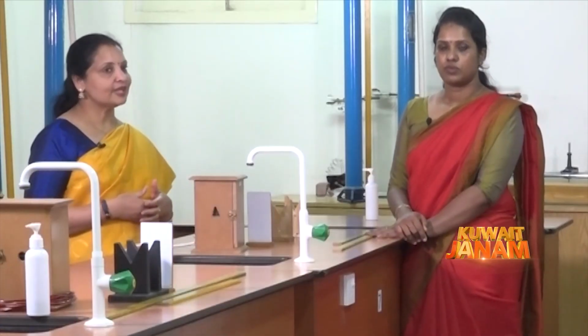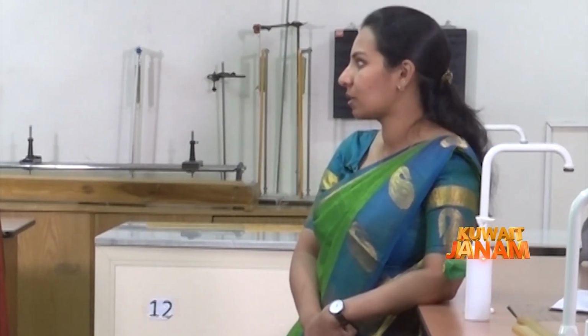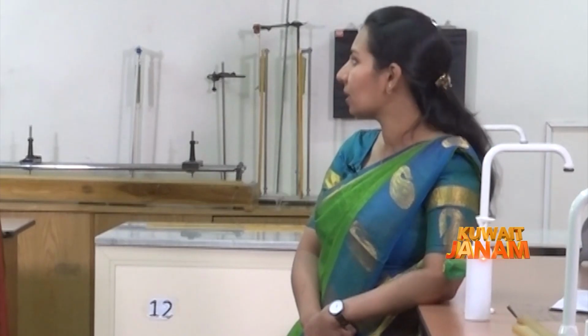Tuni, what is the weighting given to various competencies in the question paper? The questions in the question paper are framed to test all the levels of Bloom's taxonomy. 38% of the questions will test understanding and remembering. 32% of the questions will test application skills. And the remaining 30% will test the higher levels of Bloom's taxonomy, that is analyzing, creating and evaluating.